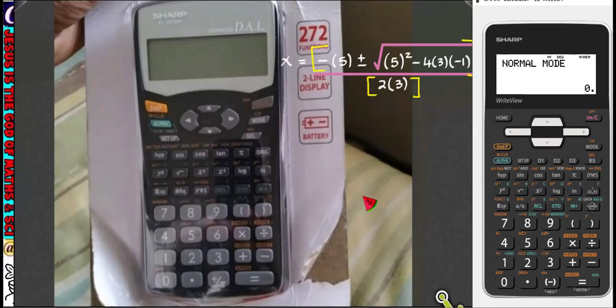Then equals to. Let's see what's going on. Okay, let's say open bracket 2 times 3, and let's close it again. Error 1 again. So I'm wondering now, should we start from fresh?